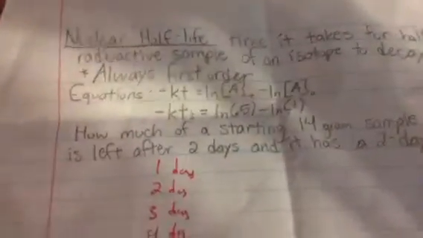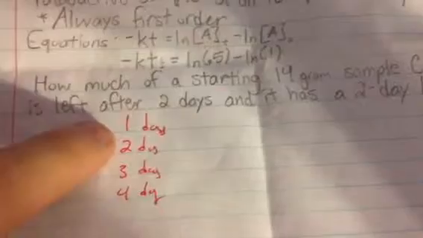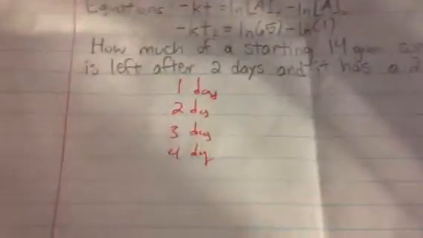My last thing to talk about is nuclear half-life, and this is the time it takes for half of a radioactive sample of an isotope to decay. You have to remember that this is always first order and never second order. Now, with harder half-life problems, these are two equations that you would normally use. However, in today's lecture, I am just going to use a simple problem just to wrap your minds around the idea of a nuclear half-life. So I'm going to figure out 1, 2, 3, and 4 days in which how much of a 14-gram sample of carbon-11 is left.